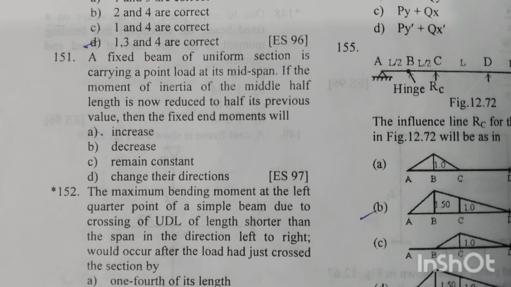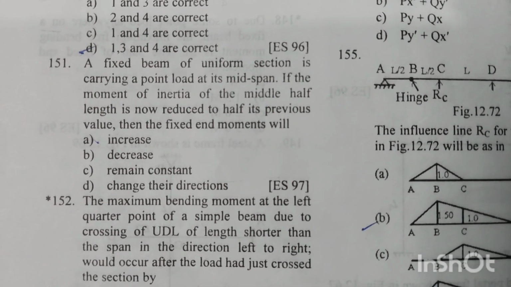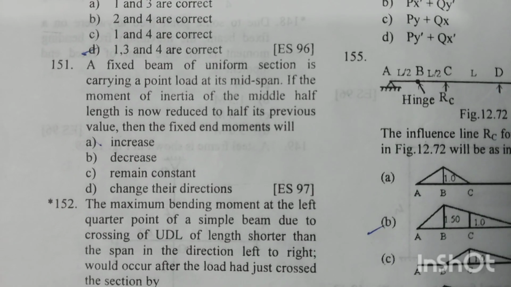Question number 151. A fixed beam of uniform cross section is carrying a point load at its midspan.